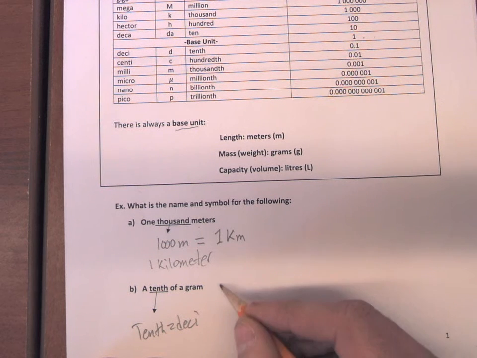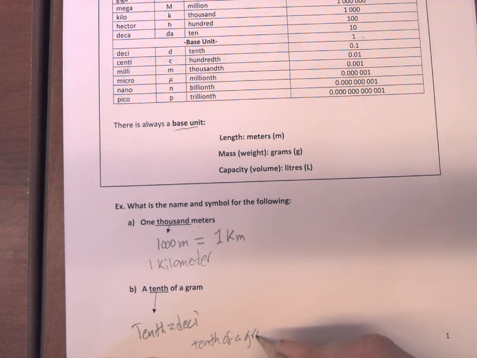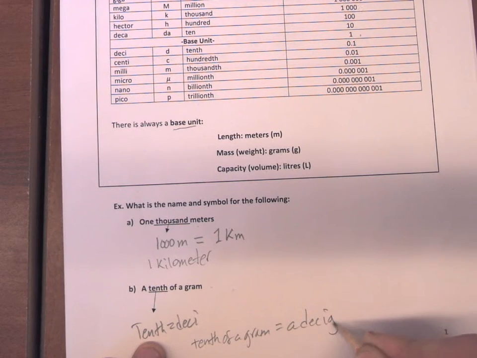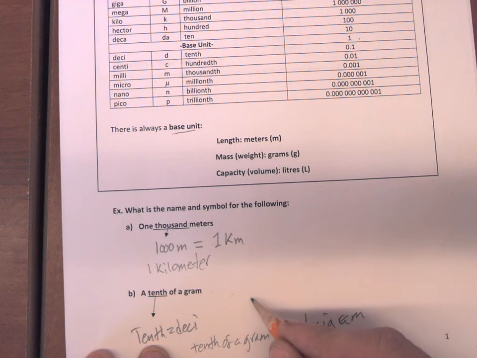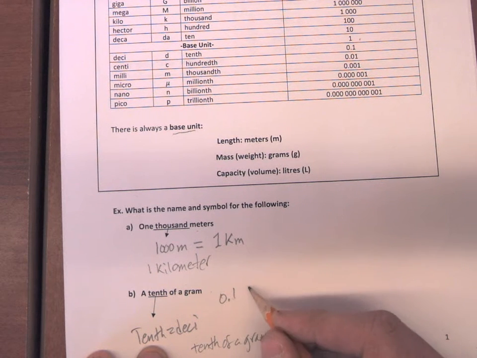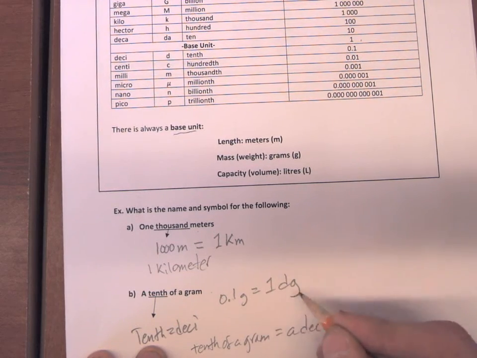So 1/10 of a gram is equal to a decigram. So to write a 1/10, we could write that as 0.1 of a gram or 1 dg.